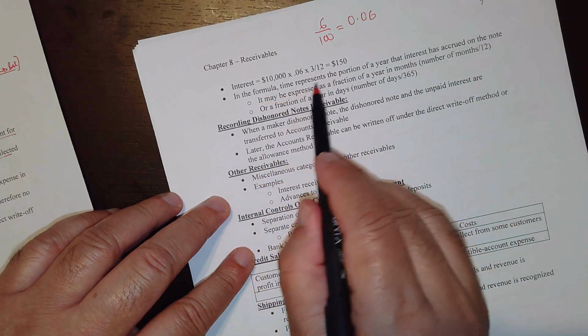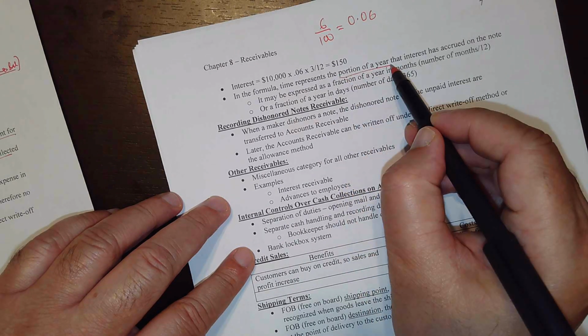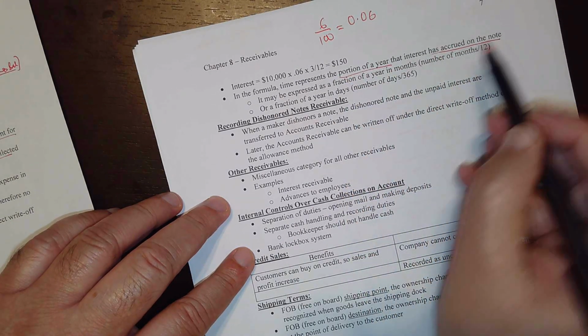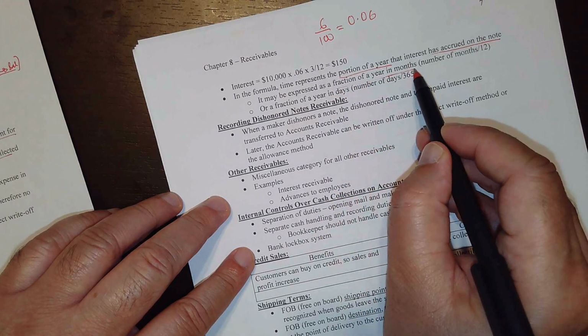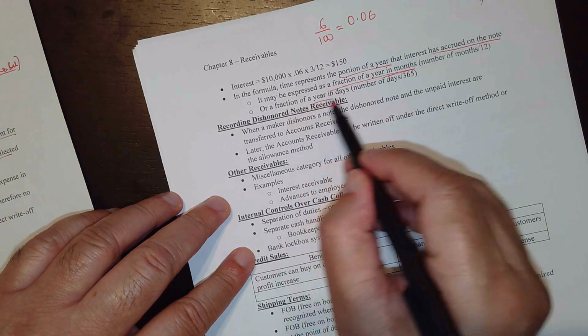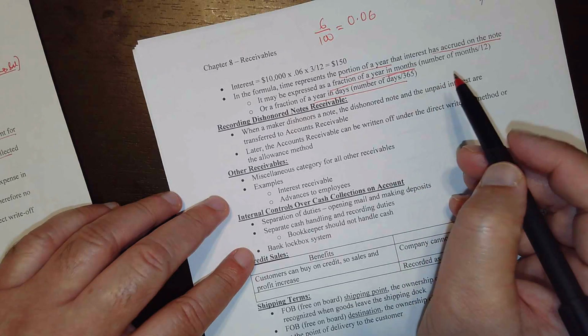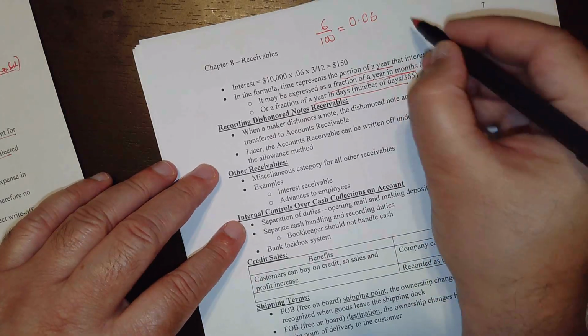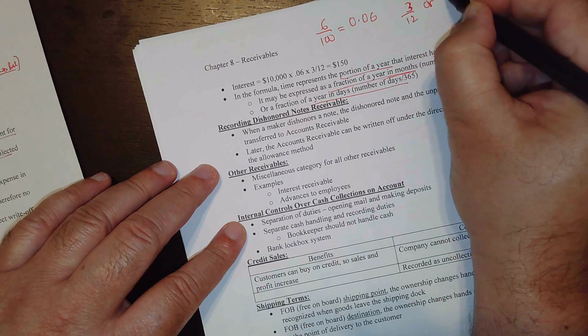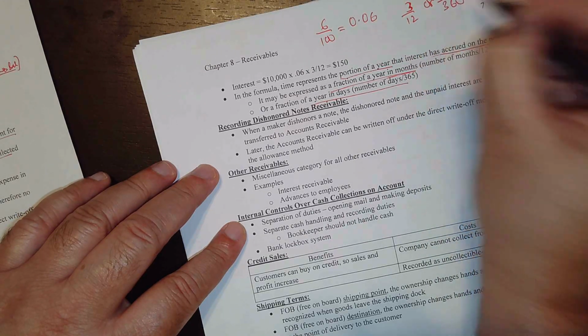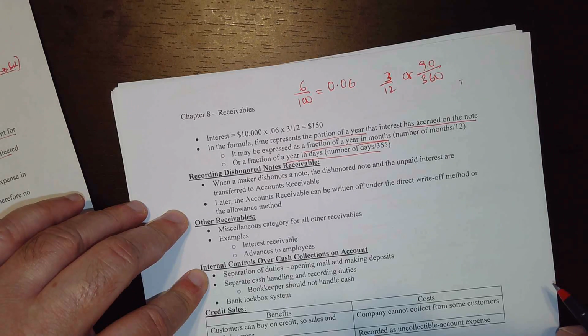In this formula, time represents the portion of a year that interest is accrued on the note. It may be expressed as a fraction of a year in months or a fraction of a year in days. So it could be 3/12, or it could be 90 days divided by 360. Okay.